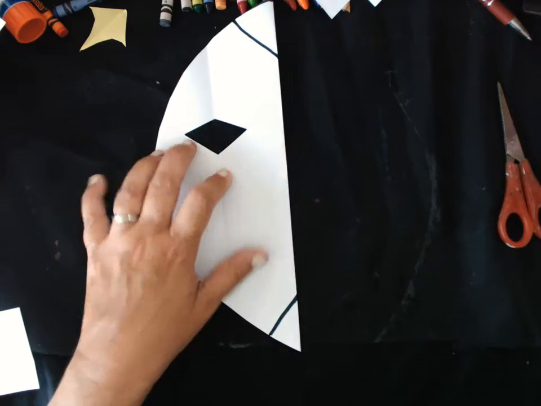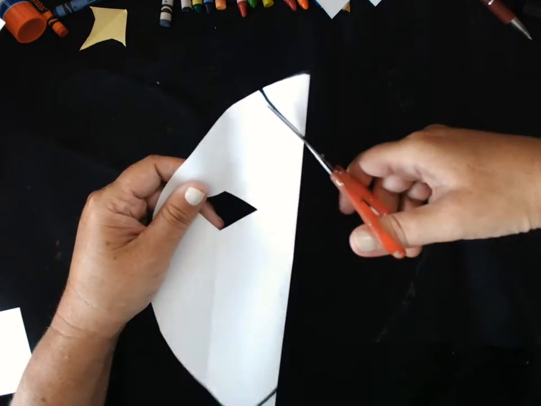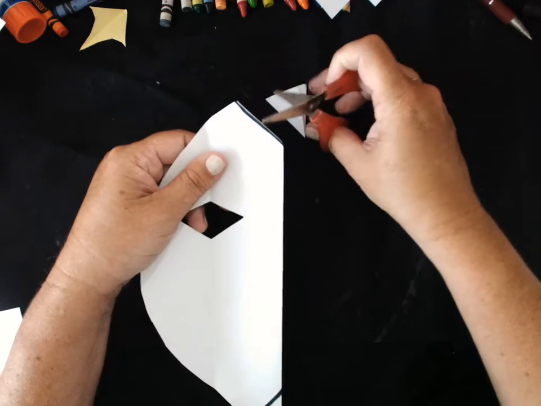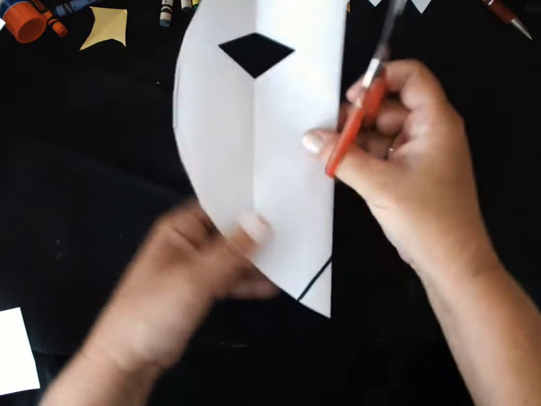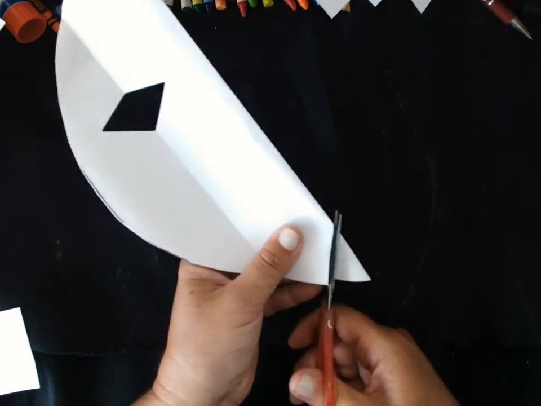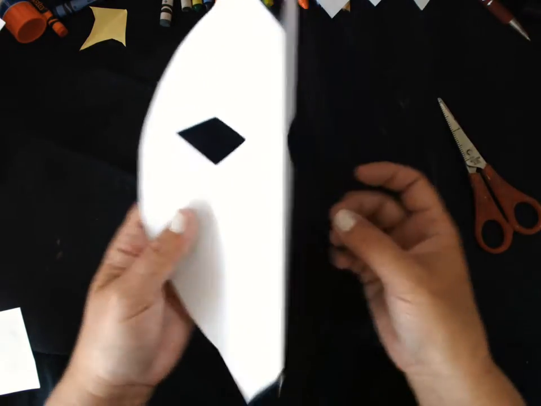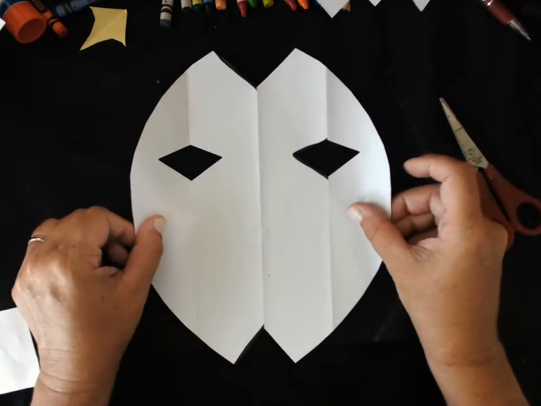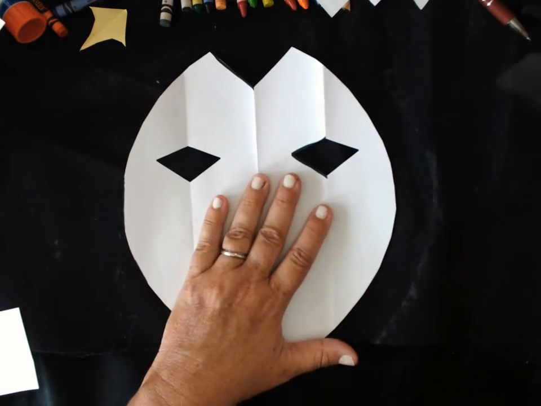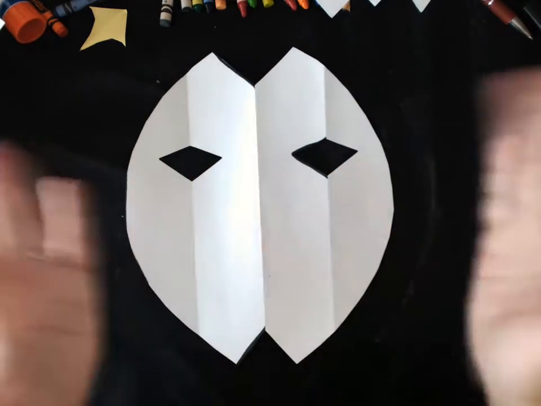All right, now let's cut those. You can keep those for decoration if you want to. I think they're a little small for me. Okay, and now when you open it up, it's going to look a little bit like this. Now, this is where we get to decorate.